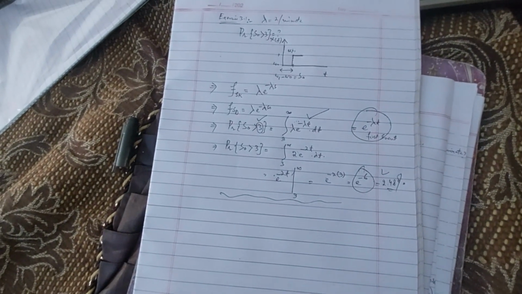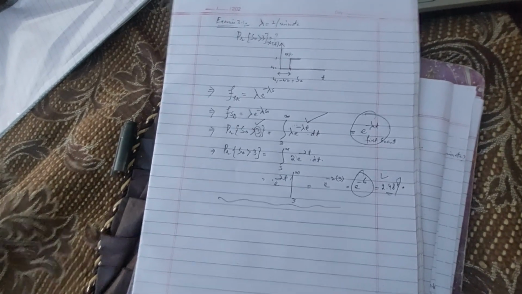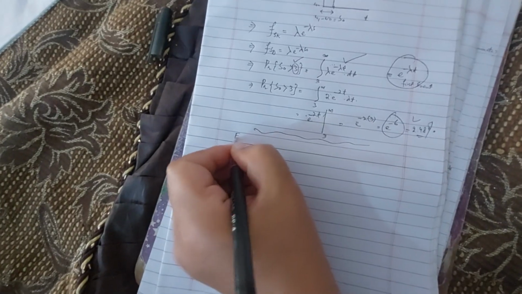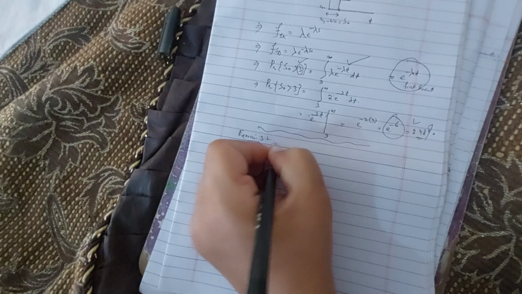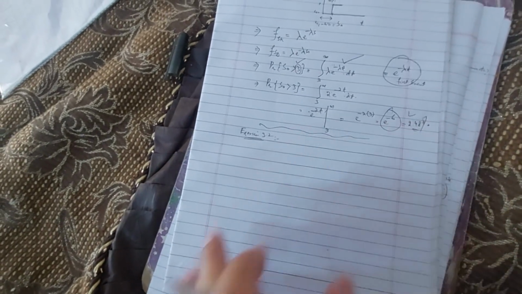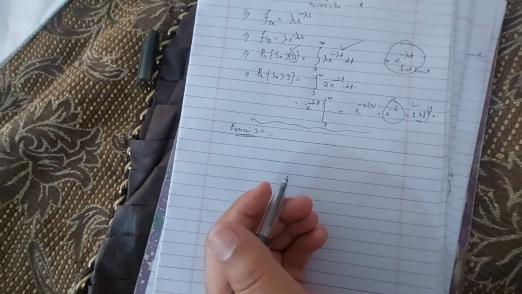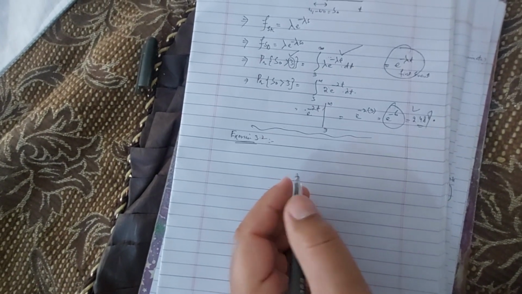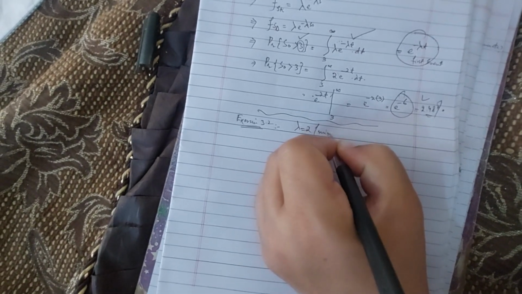Okay, now let's move to the second question, exercise 3.2. It says that a radioactive source emits particles according to a Poisson process of rate lambda equal to 2, which is the same statement as 3.1.